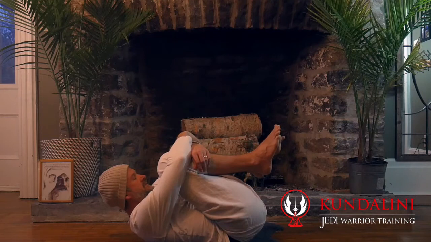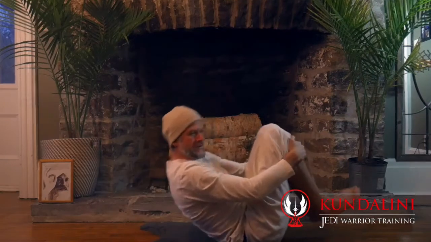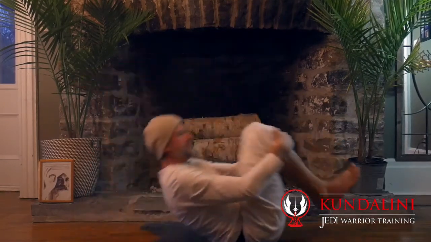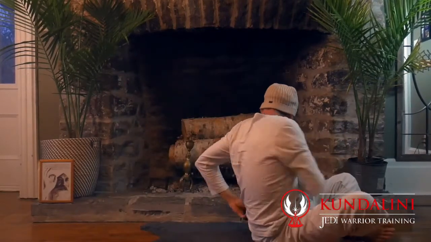And inhale deeply. Squeeze. And hold the position. Exhale. And come rocking on your spine. And as you're ready, come up into easy pose.